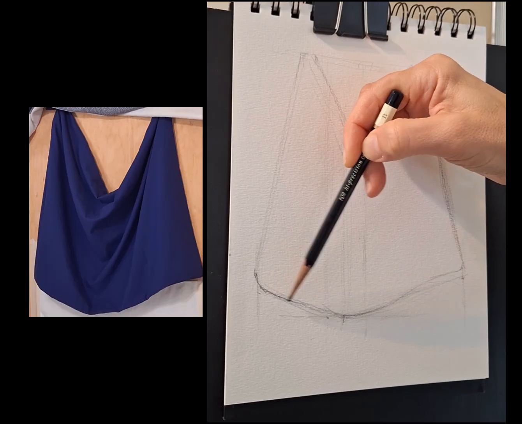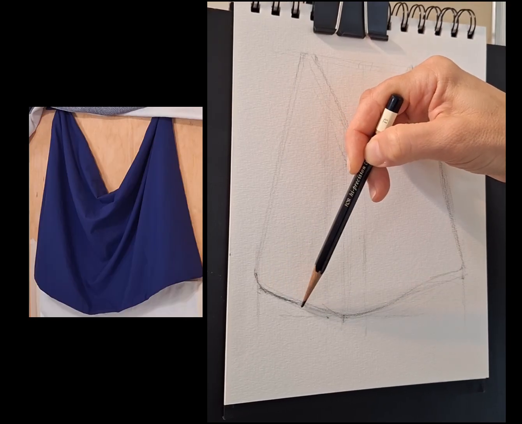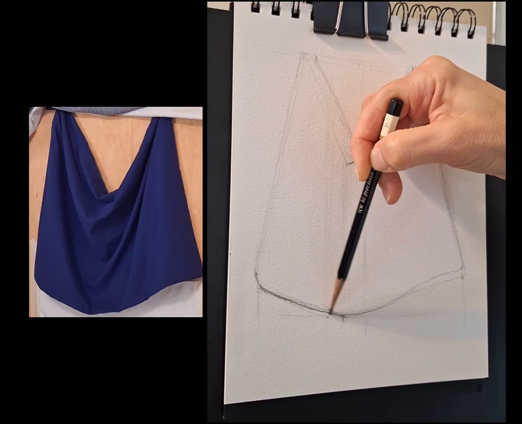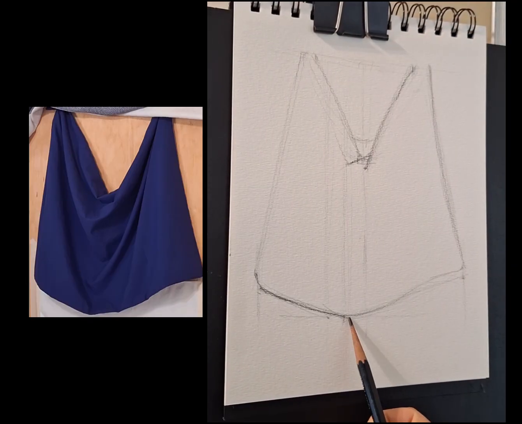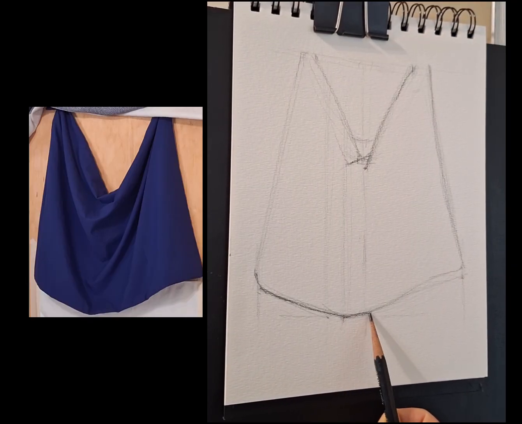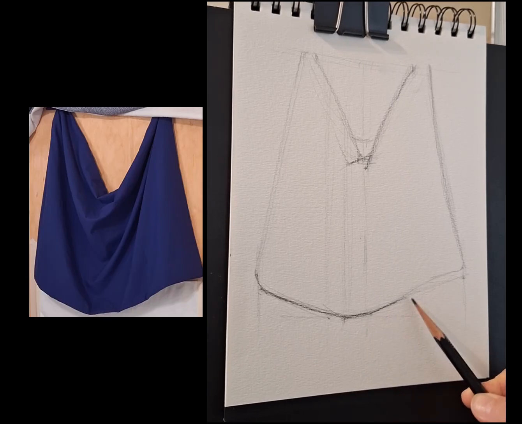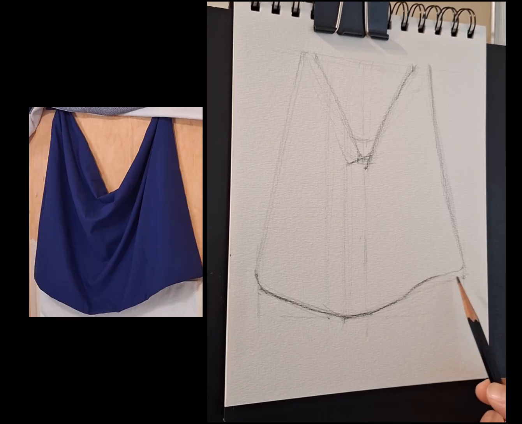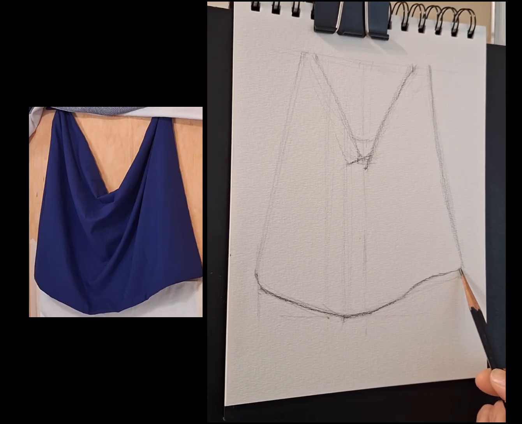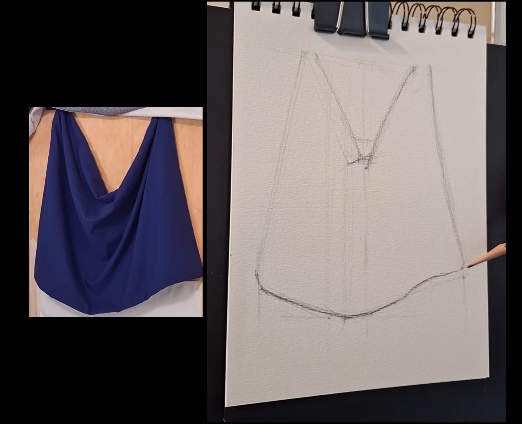How does this fabric bend? It also has some of the more sharp transitions and some a little bit softer transitions, but for the most part it's curvy. Focus on the curvy part. All right.